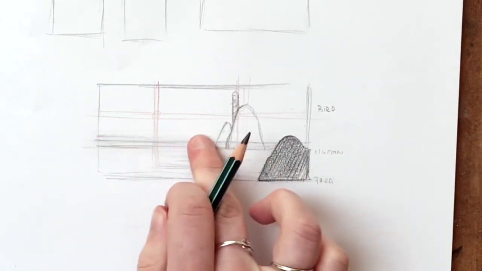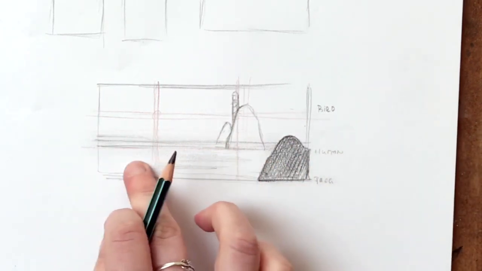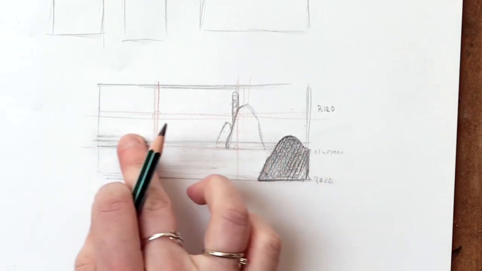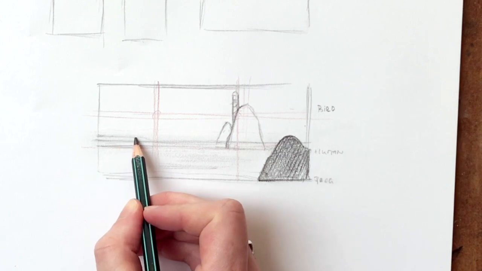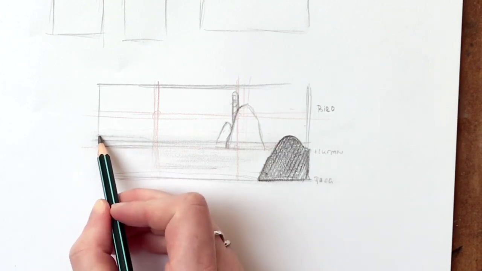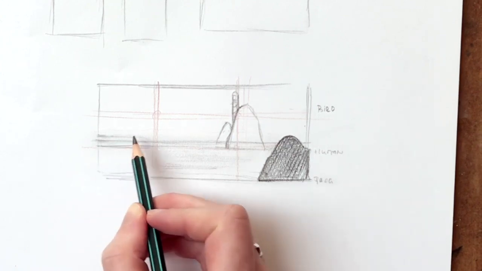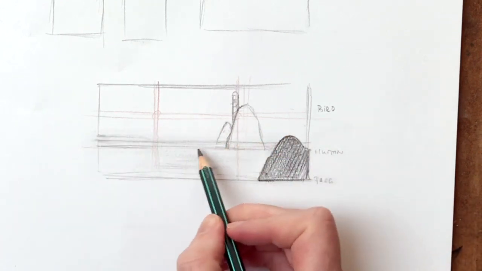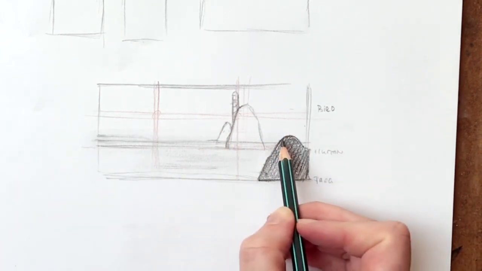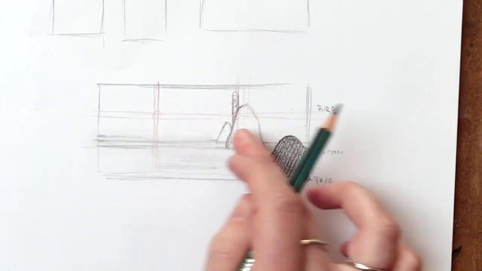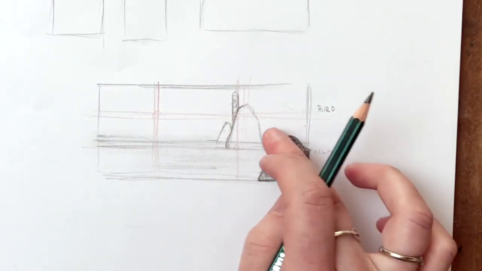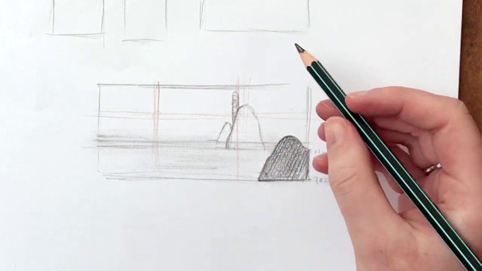So I'm going to just vaguely smudge this a little bit so that you have this idea of something being here, but you're not really getting it. It's all a bit vague, but you know it's there. Then again, I'm not really trying to define the horizon because it's out of focus, so you don't have to.